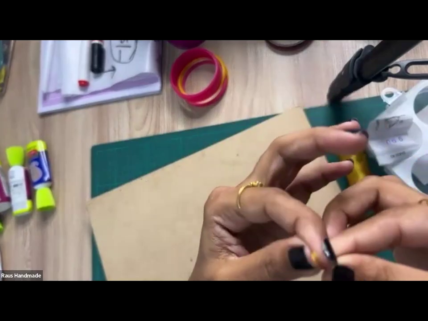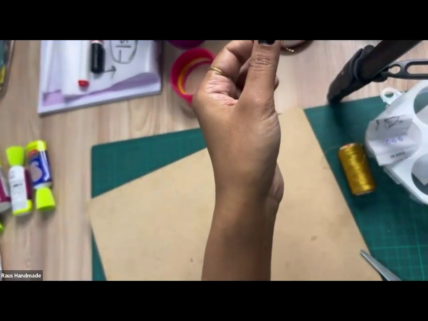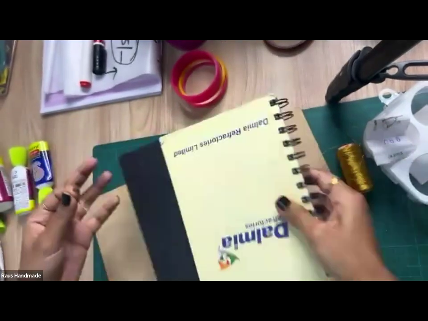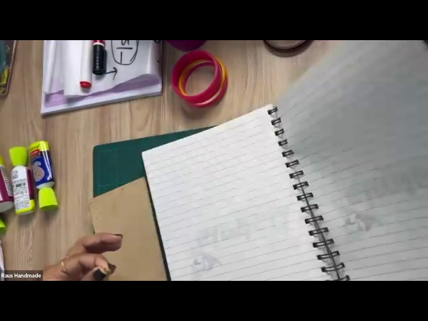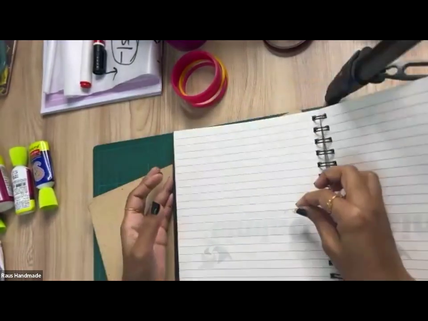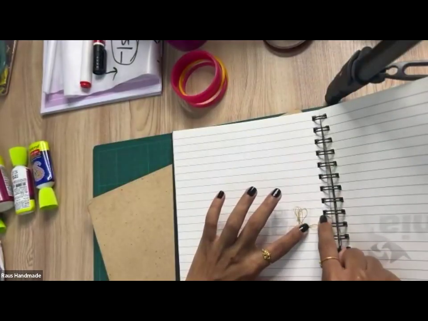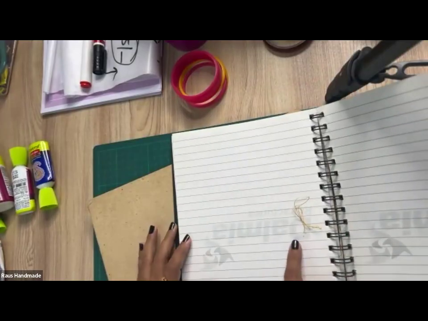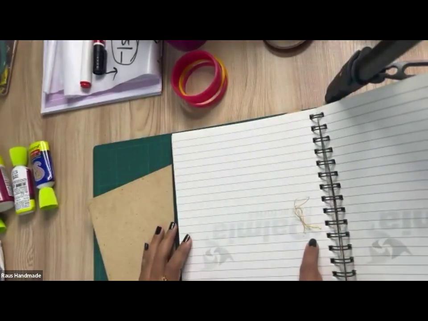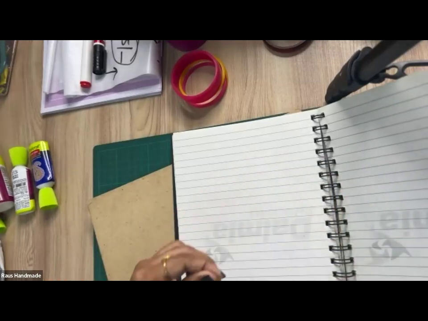Just keep this strand in any of your notes like this. Place it like this and secure it with a sellotape. Okay. And then write the shade number above or below, so that you can use it for the future as well.